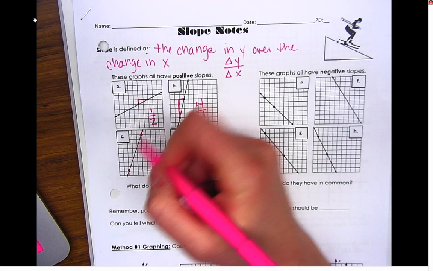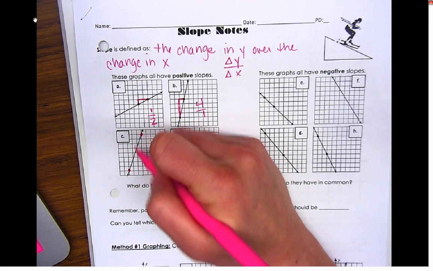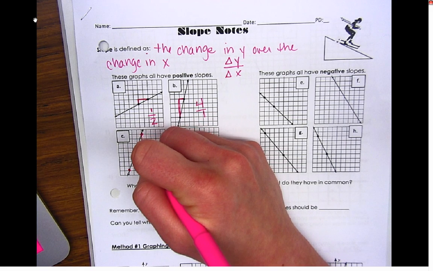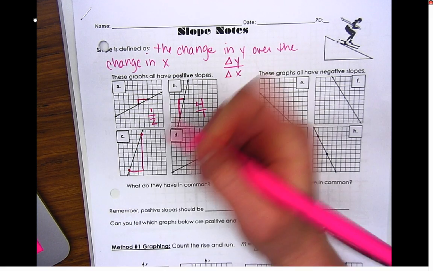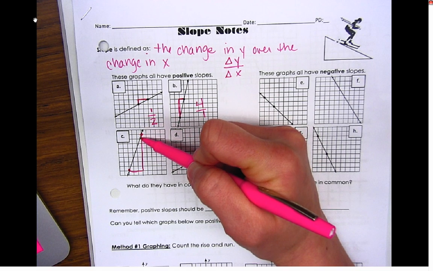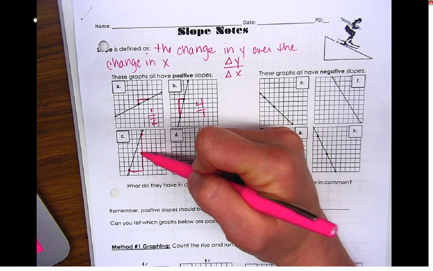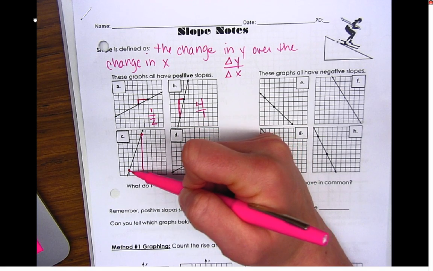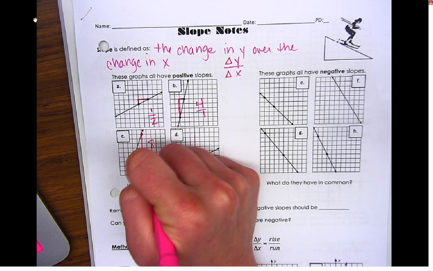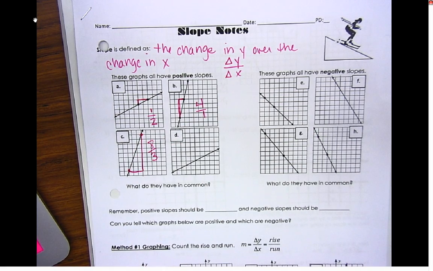This box is kind of taking up some space, so I'm going to go ahead and draw my lines this way. And I see that my change in y is 1, 2, 3, 4, 5, 6, 7, 8. My change in x is 1, 2, 3. So the slope here is 8/3.